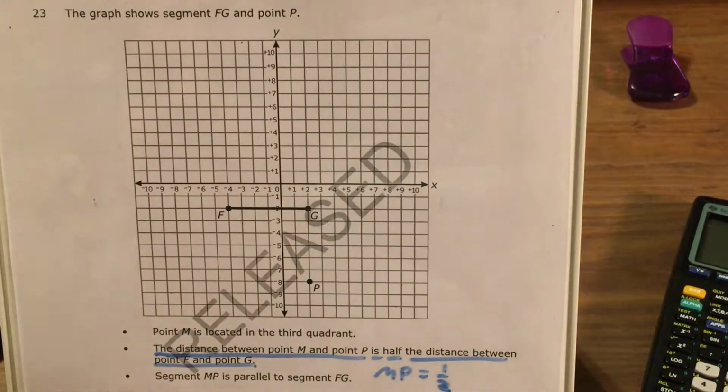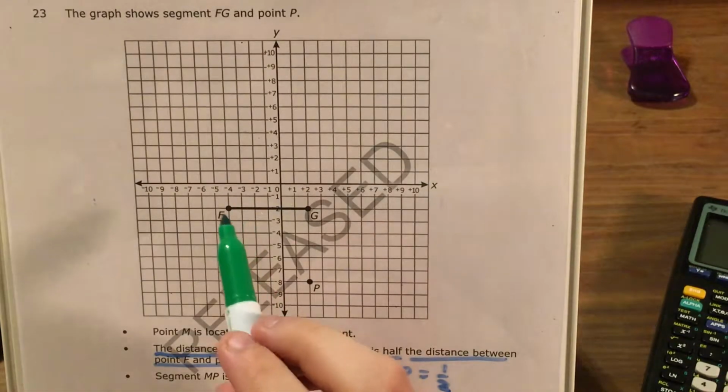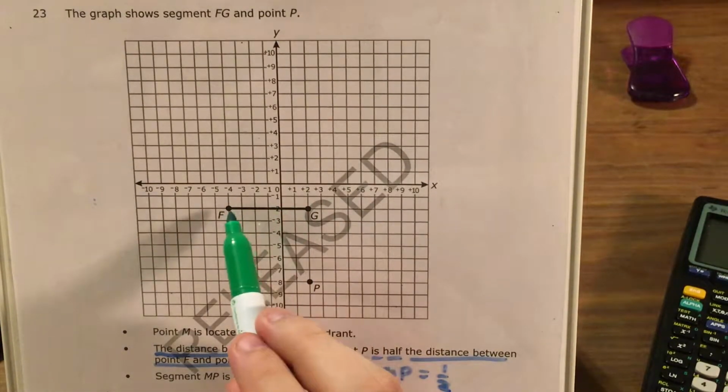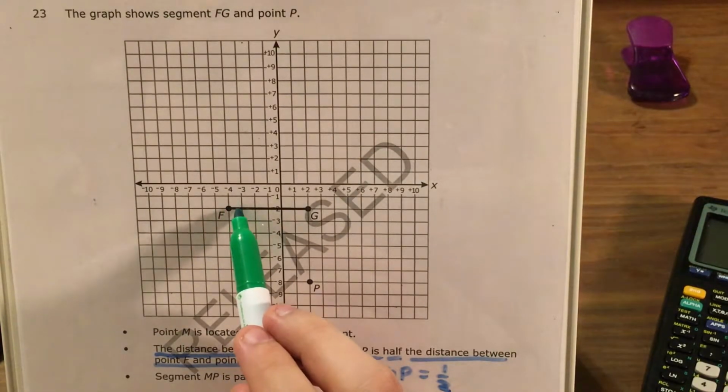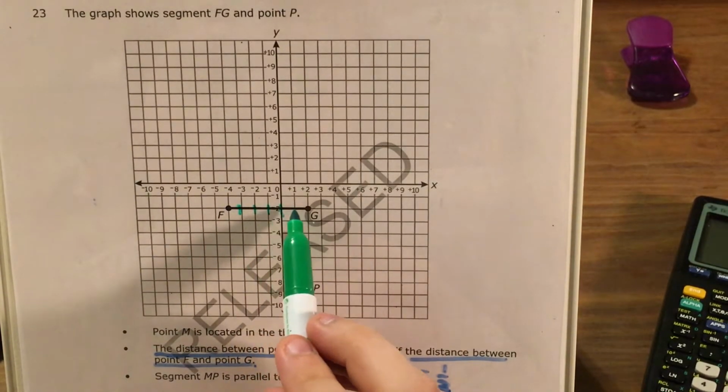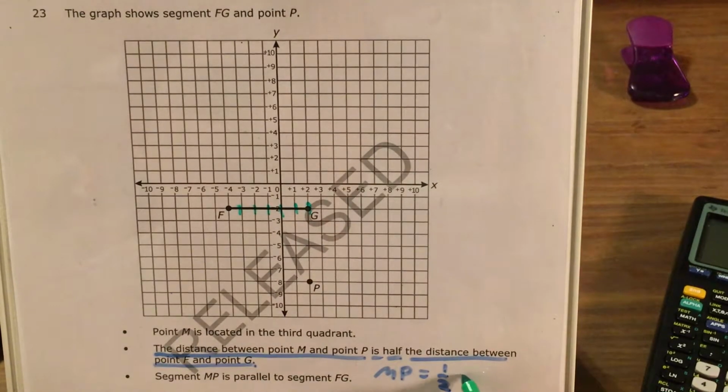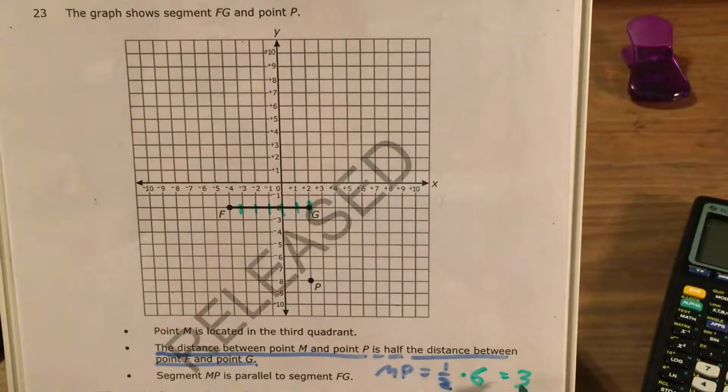And now the distance between point F and point G, I'm going to look on the graph that the problem gave me and try to find that. I'm just going to count the number of boxes that we're going to have to cross to get from F to G. 1, 2, 3, 4, 5, 6. So I know that the distance from point M to point P is going to be half of 6, also known as 3. Okay, so now I know that point M is going to be 3 boxes away from point P, wherever that ends up being.